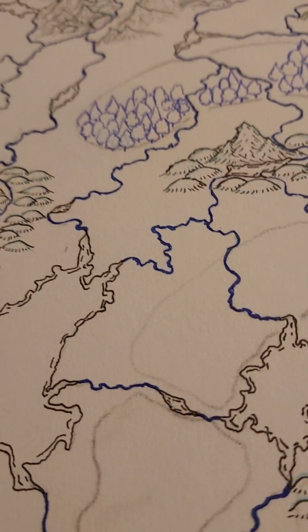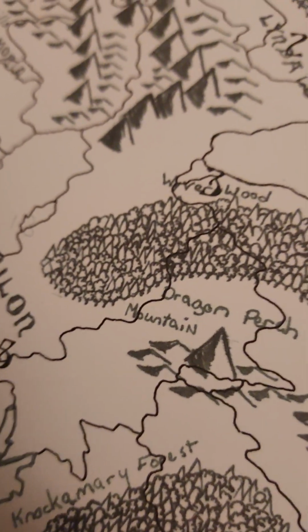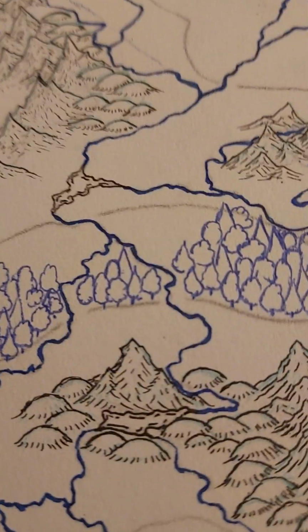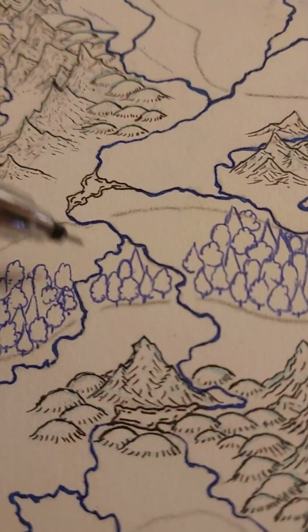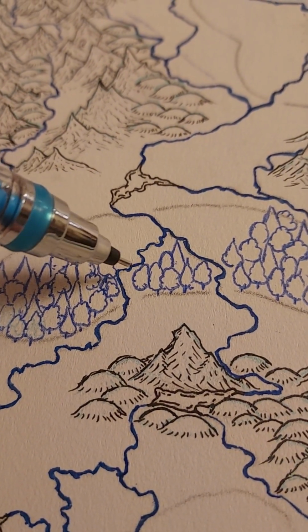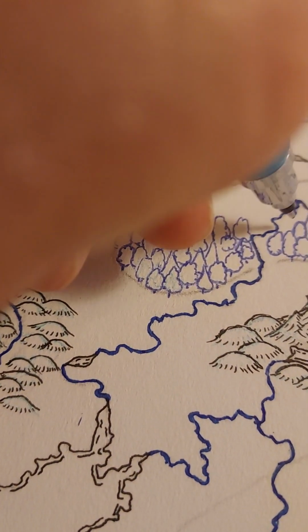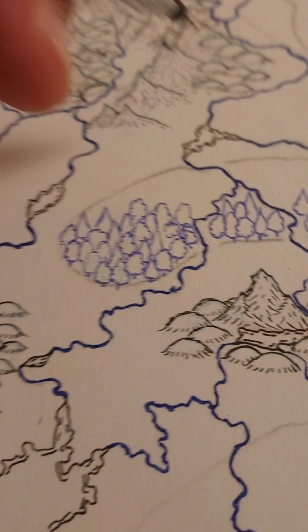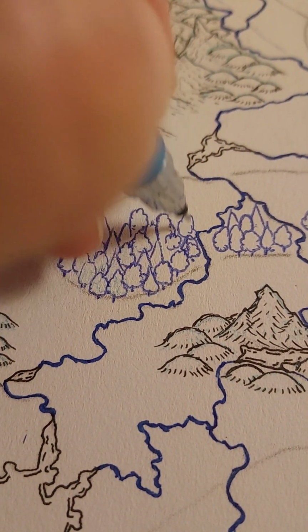Okay, I want to make sure my Wyvernwood. I'm going to show you something. When in the Wyvernwood here, you see how the rivers get lost inside of the forest right there? I'll come back down here where I'm working. That's what I'm trying to eliminate here. I'm trying to open it up so you can see where the rivers are coming through, but still let you know that the forest is there and is very much a part of that.